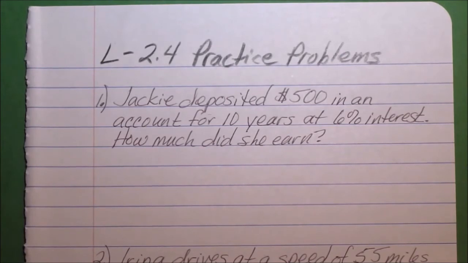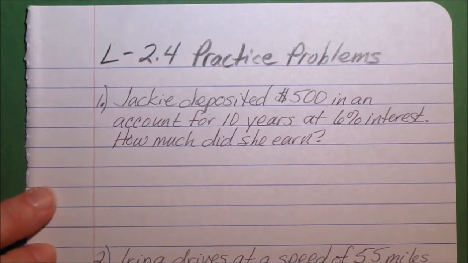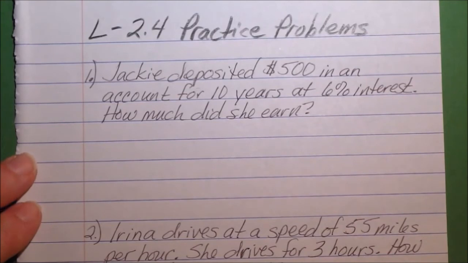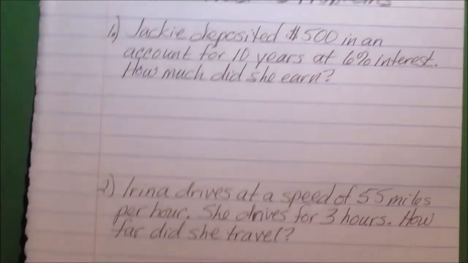Okay, so practice problems for lesson 2.4. Pretty much just like our notes. We're doing one problem for each one of the new formulas that we're learning in this lesson. So there's problem number 1. Jackie deposited $500 in an account for 10 years at 6% interest. How much did she earn?